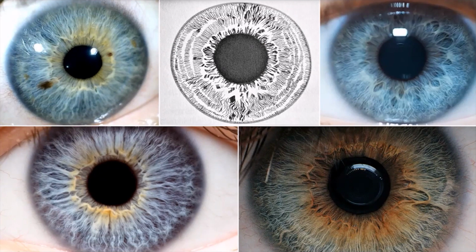Oftentimes, if they're not exercising, getting their energy out, if they're not able to, then this kind of person will turn to some kind of self-medication, a way of just checking out. And more often than not, that is through marijuana.